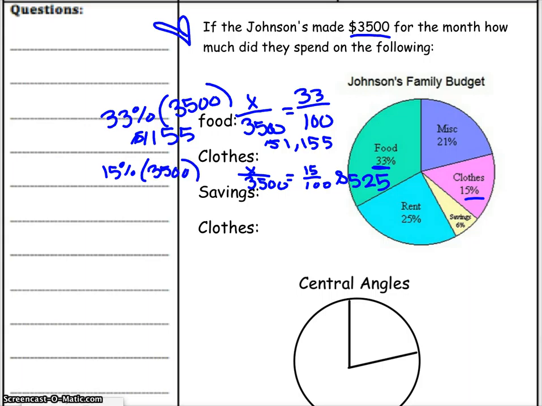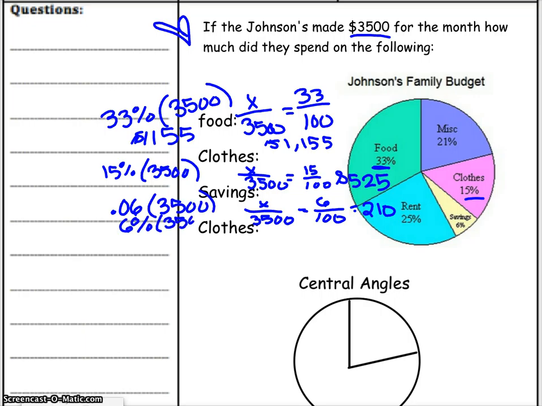Let's see how much they save. 6% of their total income they save. So, part of their money is to all of their money, as part of their percent is to all of the percent. 3,500 times 0.06 is 210. Quick way, 0.06 times 3,500, which is really 6% times 3,500.